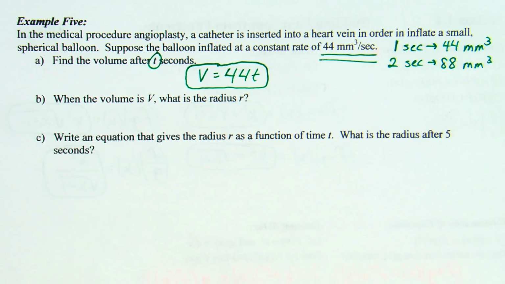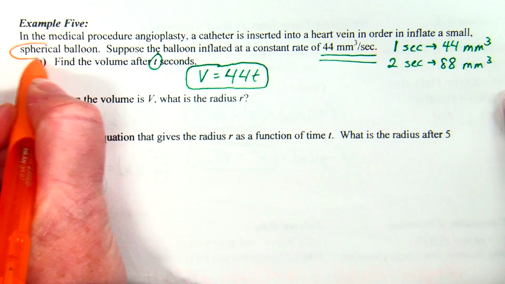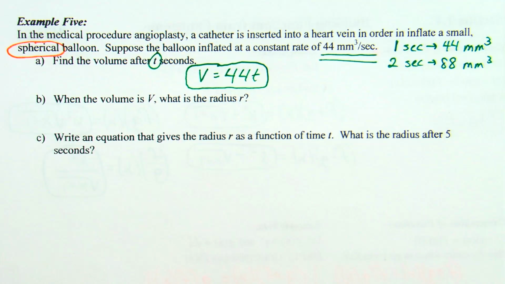Now, when the volume is V, what is the radius r? Volume, radius r, what shape are we talking about? They specifically told us a spherical balloon. Here's the high dollar question: what is the volume of a sphere?